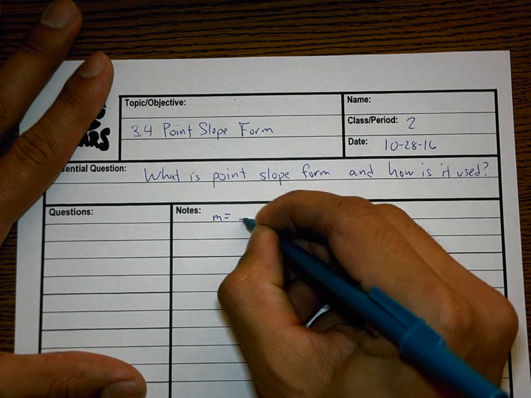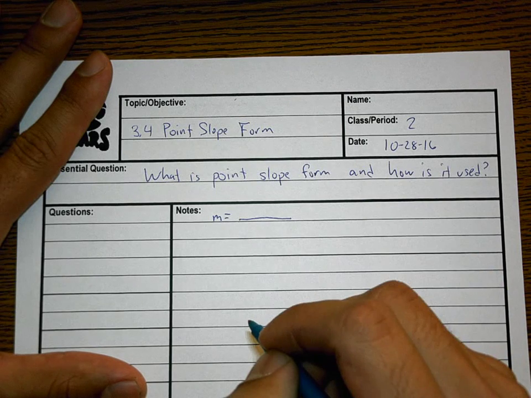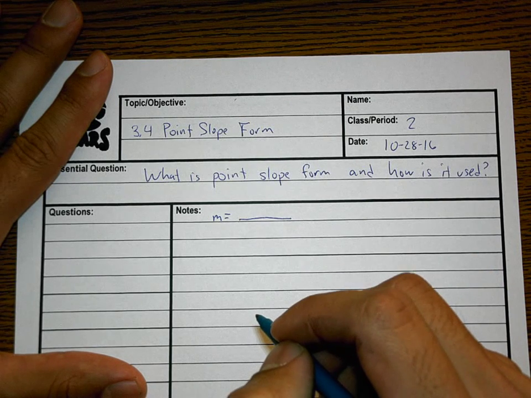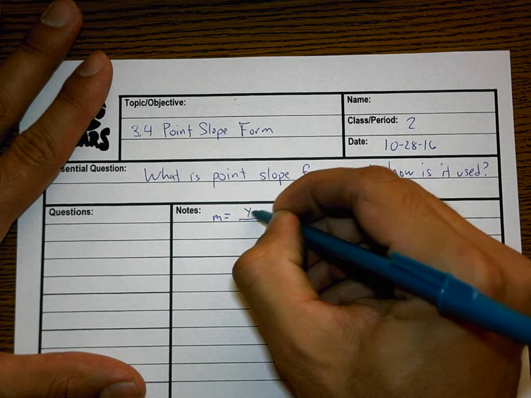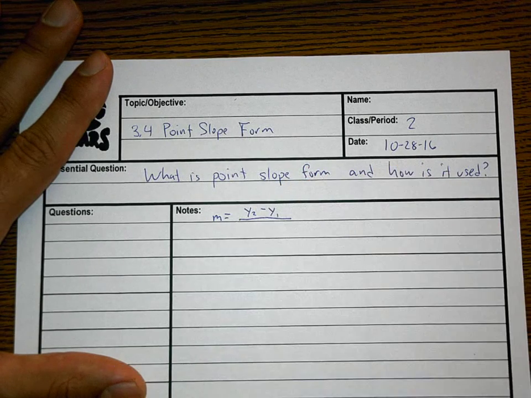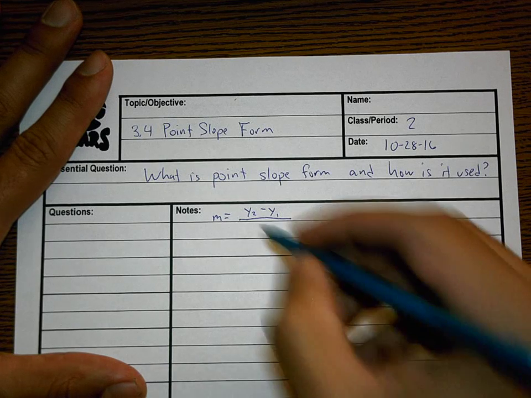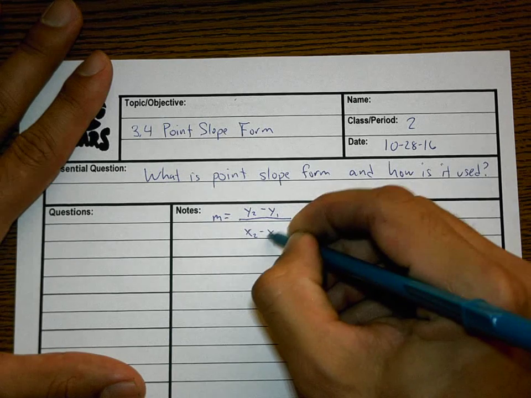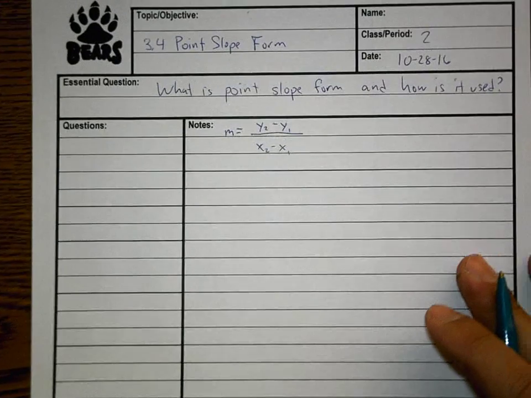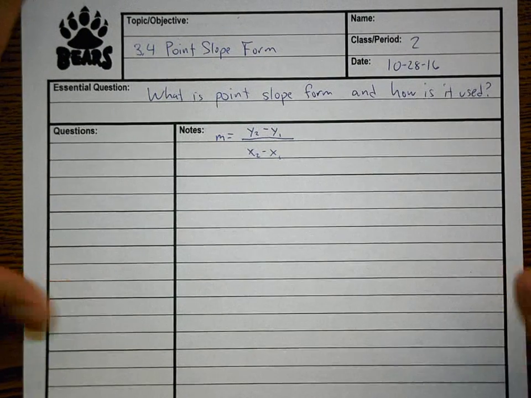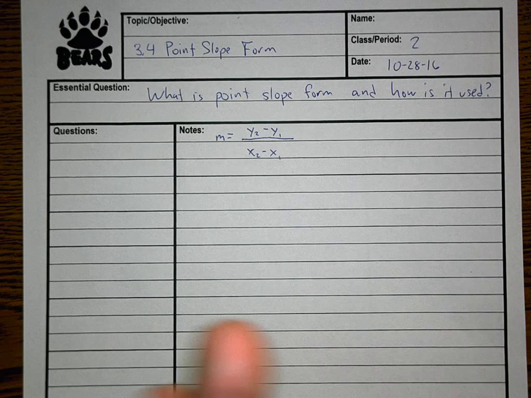What's on top of this fraction? The x's, not the y's. What do I do with the y's? We subtract y's: y2 minus y1 over x2 minus x1. Okay, so let's start off with that. Let me move this up a little bit. So this is a formula that helps us find the average rate of change. It helps us to find the slope.